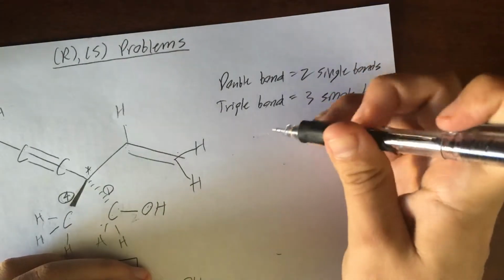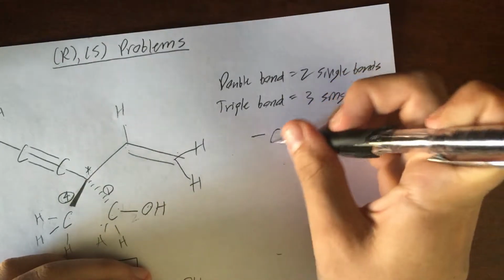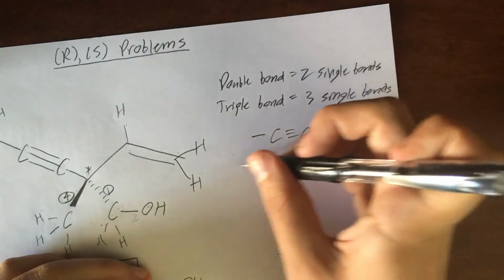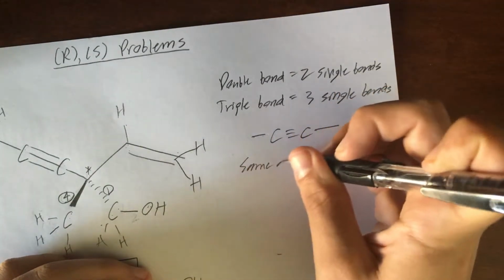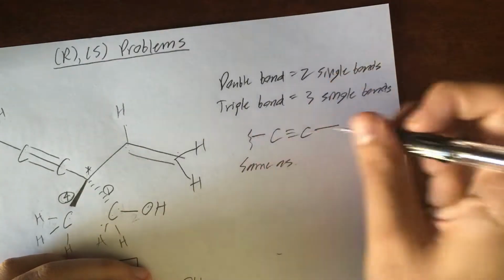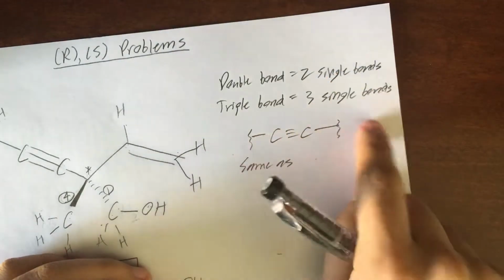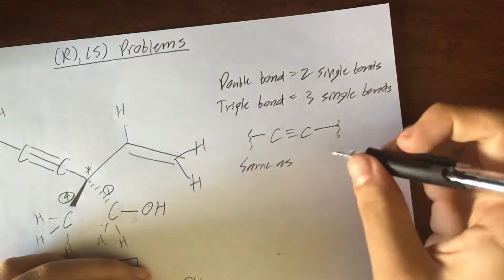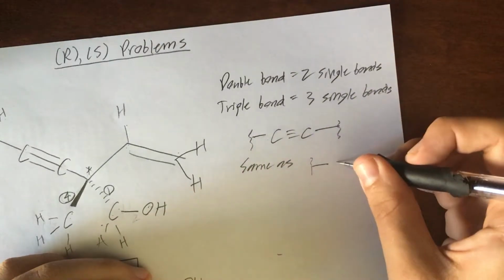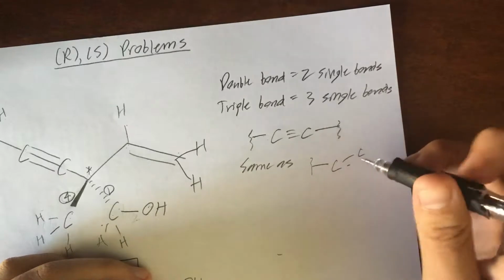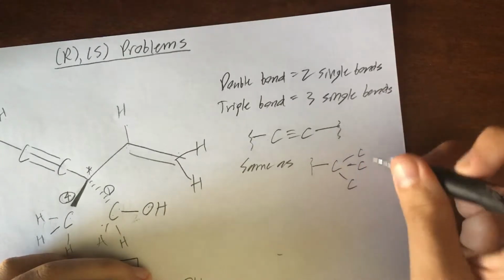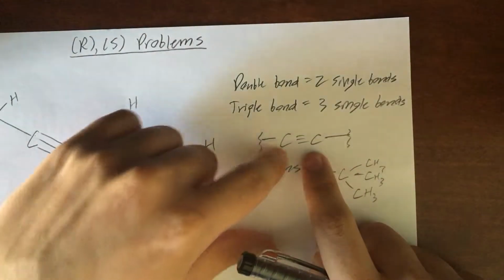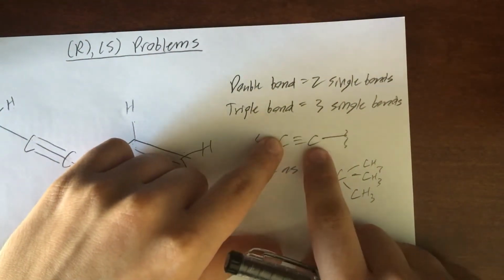So therefore, when you have a C triple bond C, it's basically the same as this. And this is just like the rest of the molecule, that's why I drew these squiggly lines, okay? We're just focusing on this over here. It's the same thing as this, so C, H3, H3, H3. So basically this carbon atom has a triple bond to carbon.